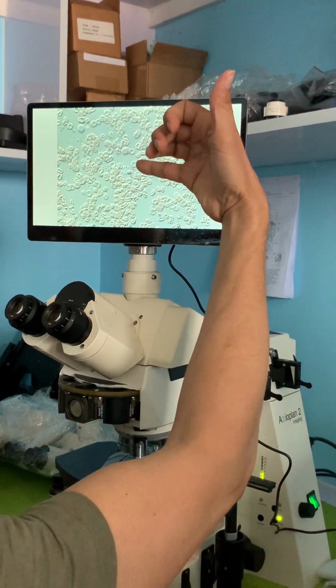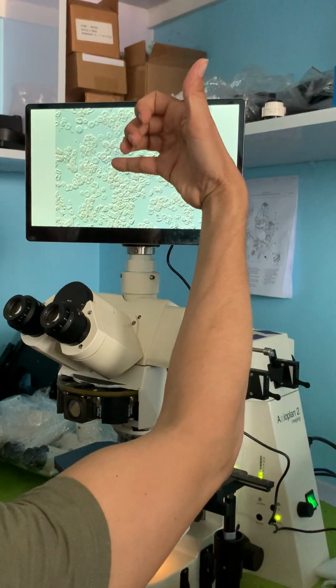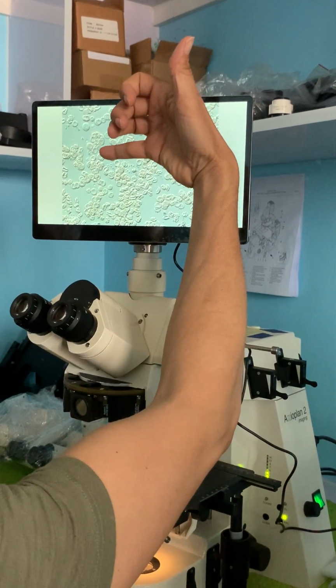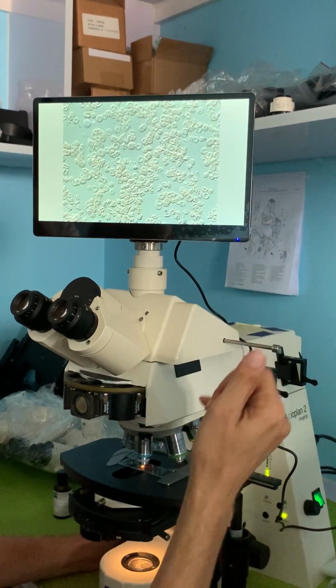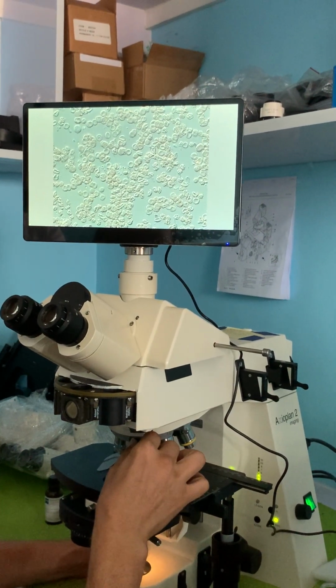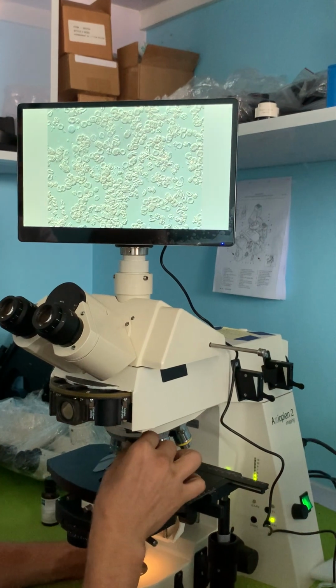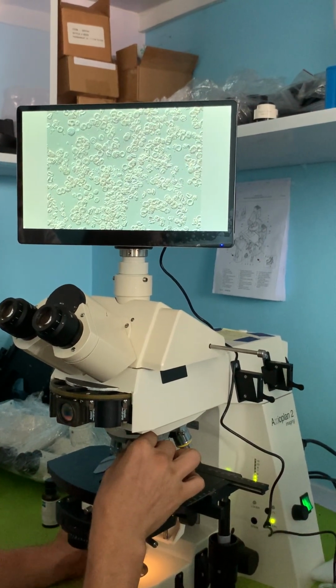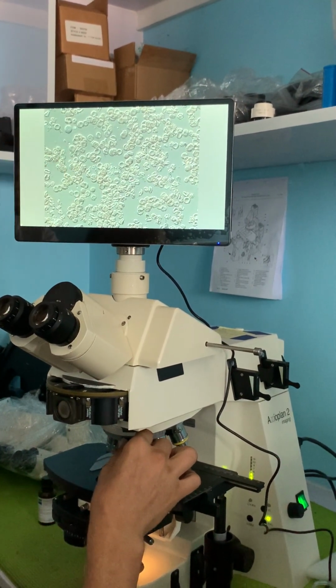You can see the red blood cells. You can see how they're indented. Here's one even moving, just slightly moving. So we know it's live because they're moving. More of them in here are moving.